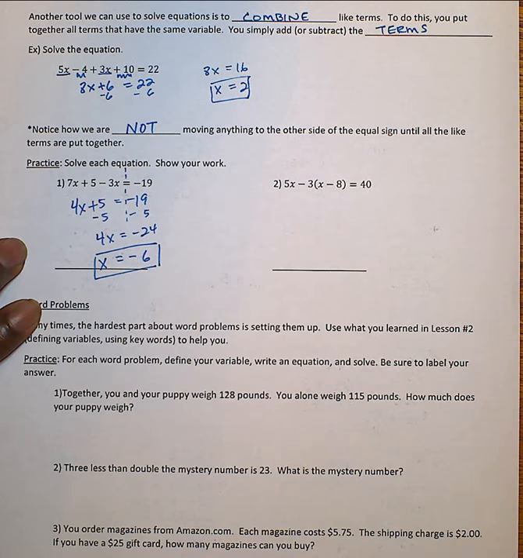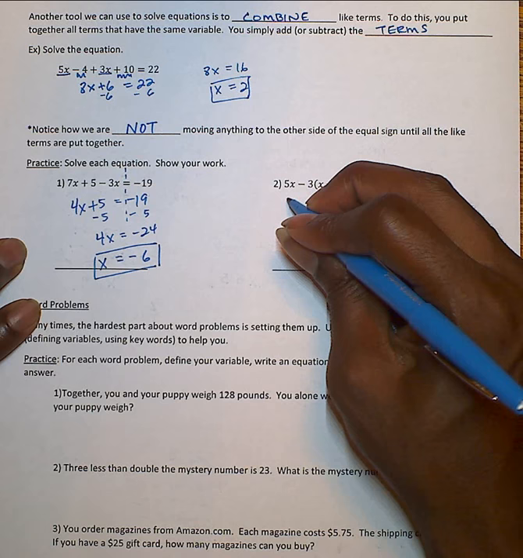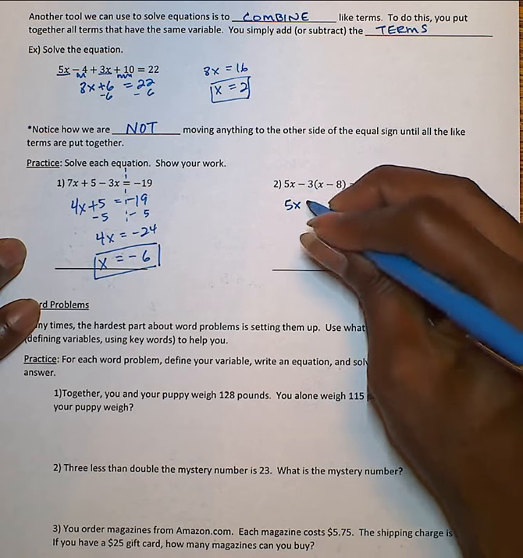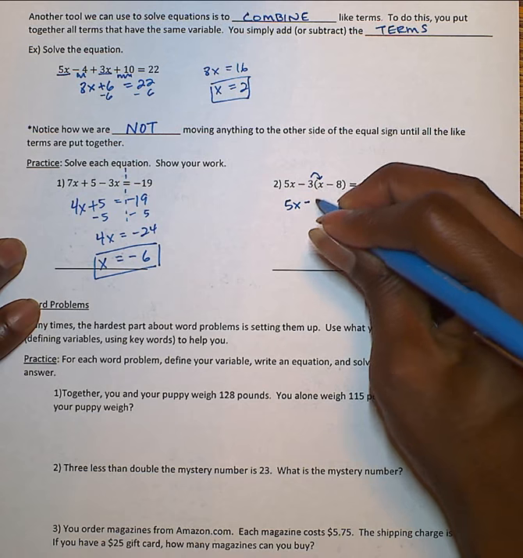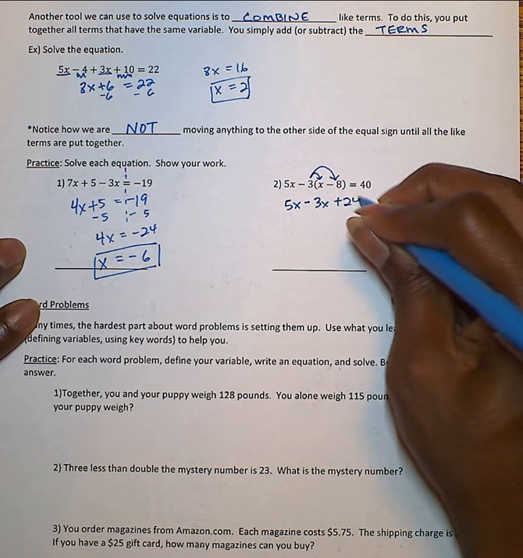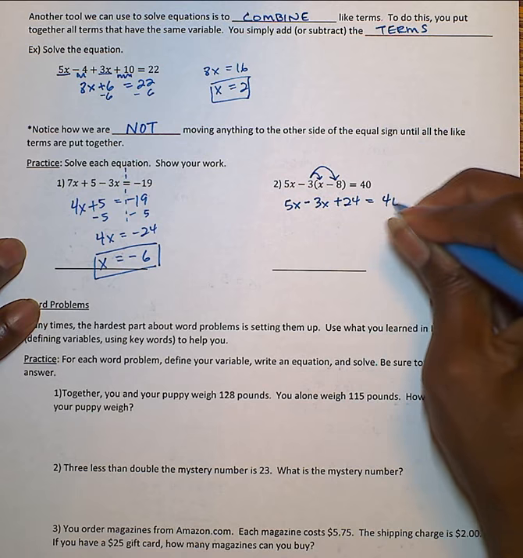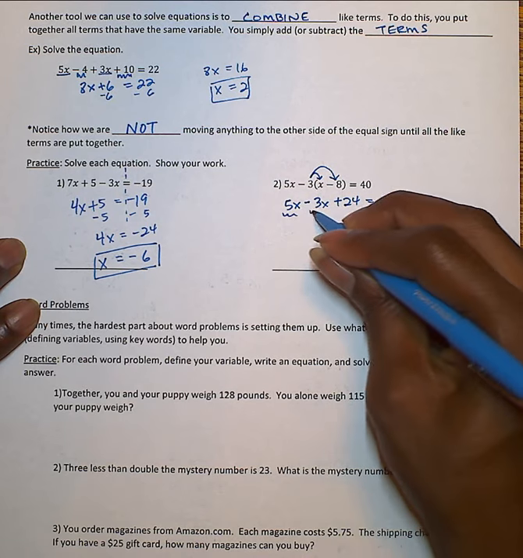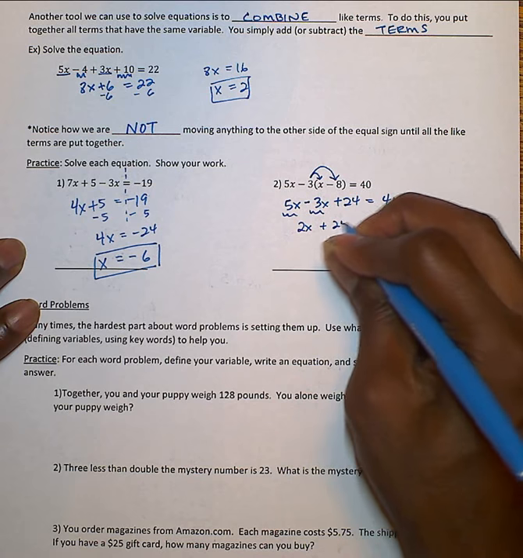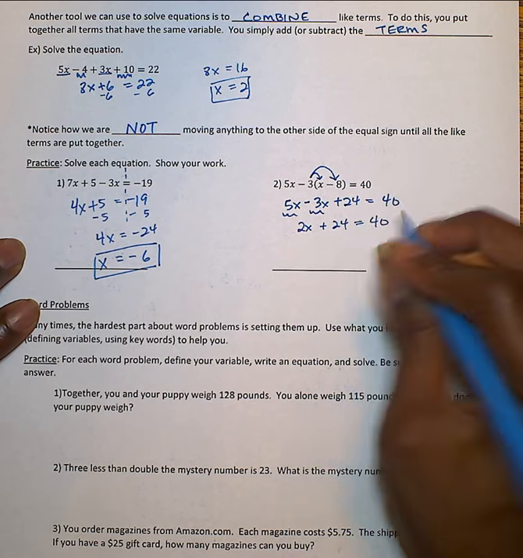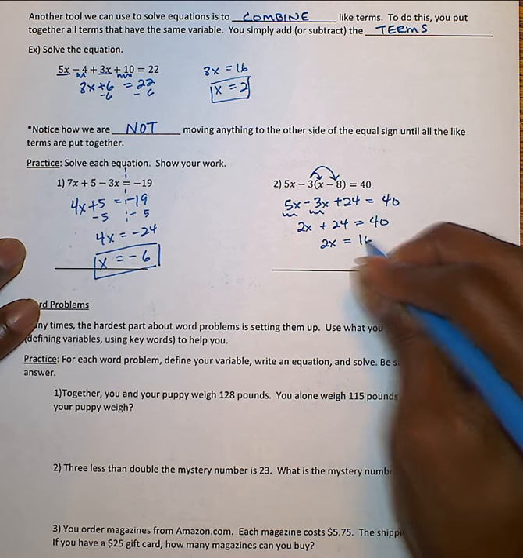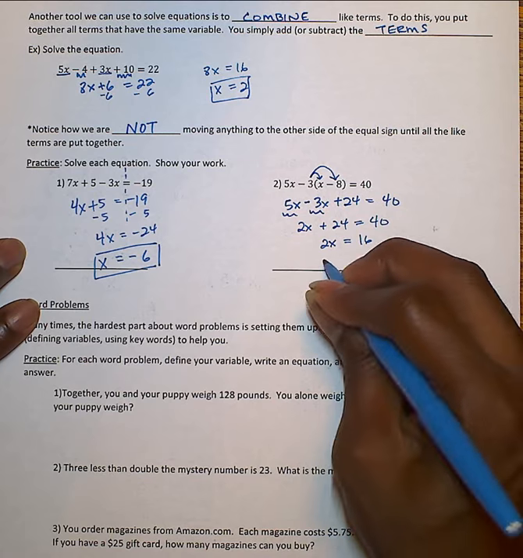Number 2, 5x, negative sign in front of the distribution, so I need to make sure I pay attention to that. Negative 3x. Negative times negative will give me positive 24 equals 40. Like terms here, 5x and 3x, so that gives me 2x plus 24 equals 40. Subtracting 24 from both sides, so 2x equals 16. And then I'll divide by 2, x equals 8.